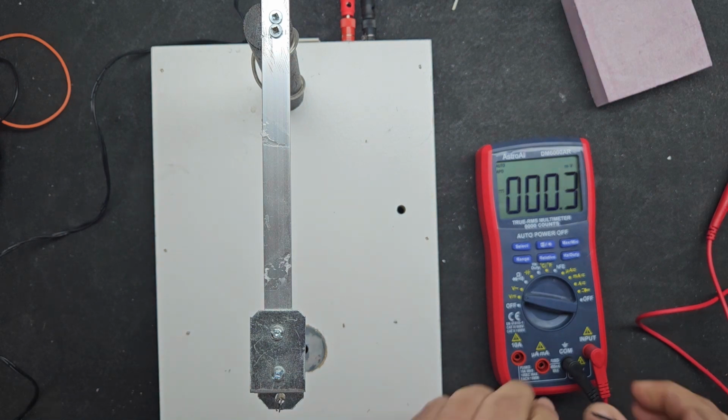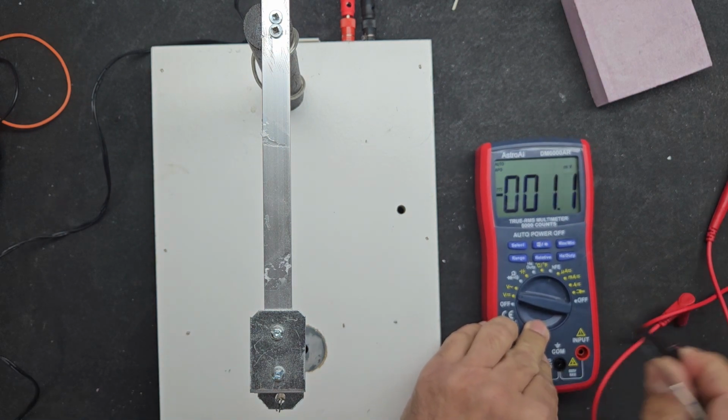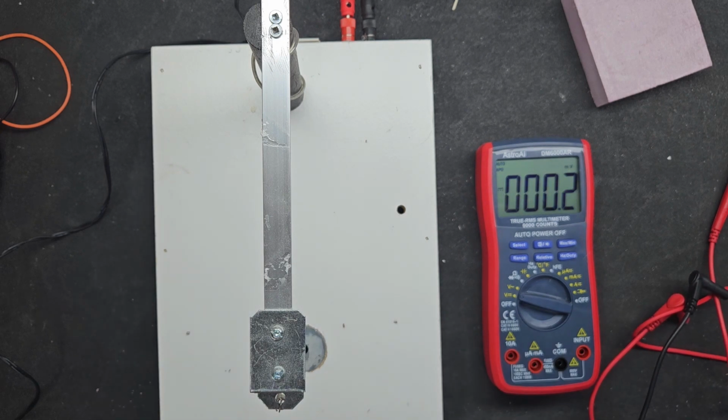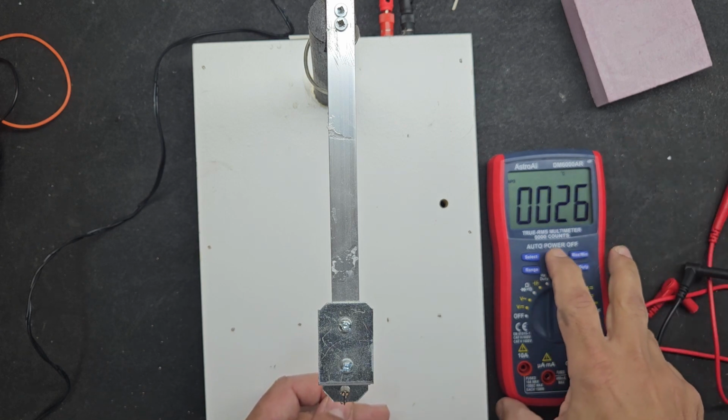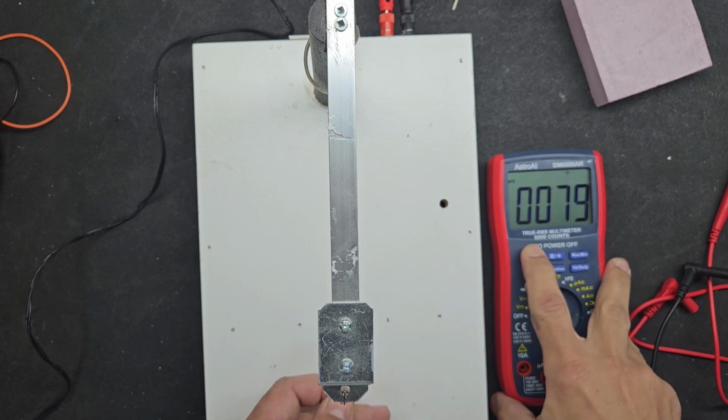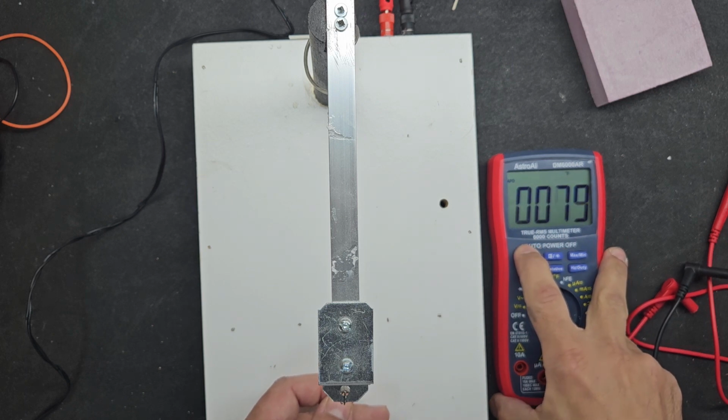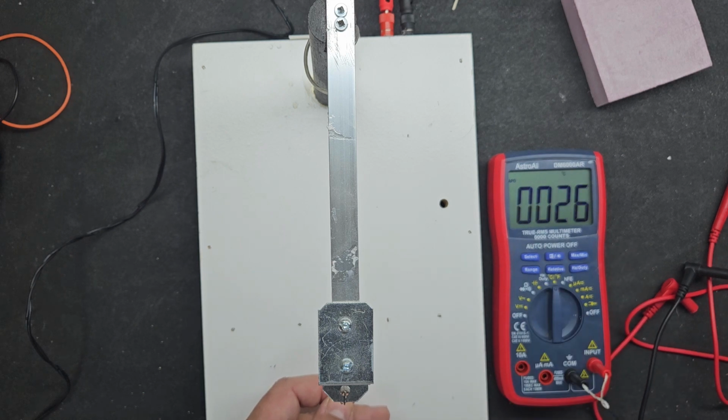And to demonstrate the heat created, we have 26 degrees Celsius, 79 degrees Fahrenheit right now as the temperature of the wire.